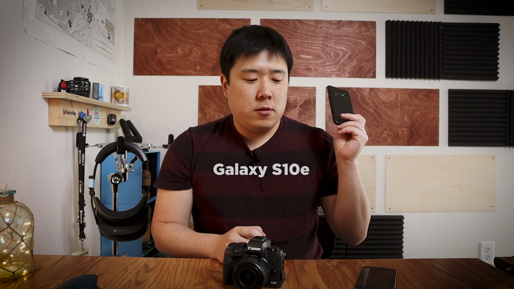So I actually have two Samsung phones available. They are both Android. One is my smartphone that I use daily, which will be connected to the M50, but this one is a phone that I don't use anymore. However, the functionality is exactly the same. I just wanted to connect both of them at the same time for you guys to see.